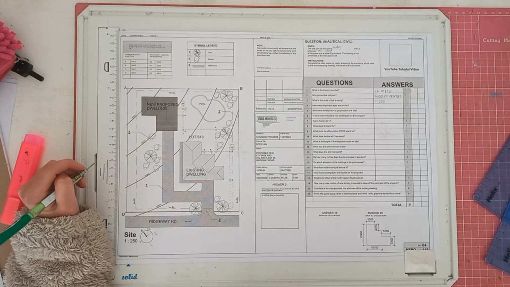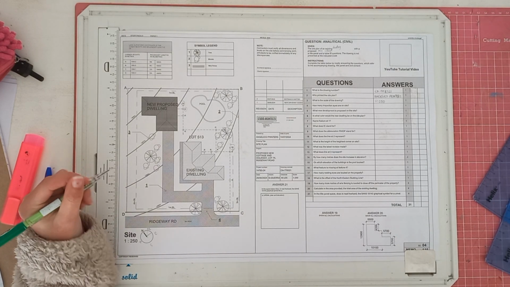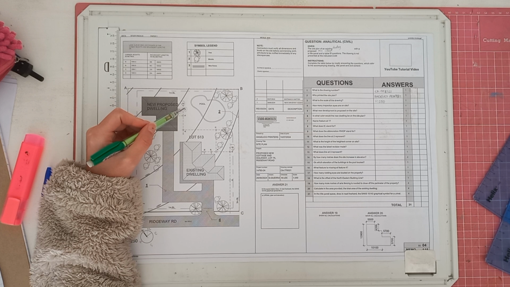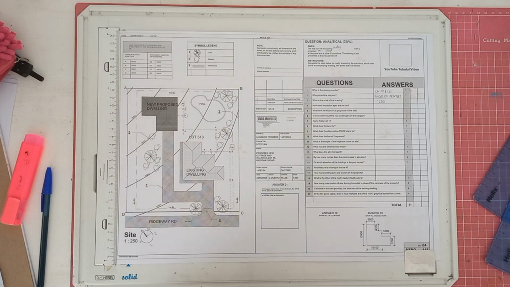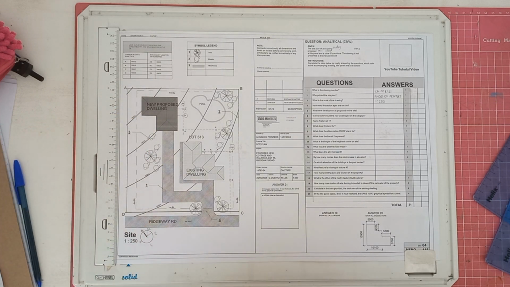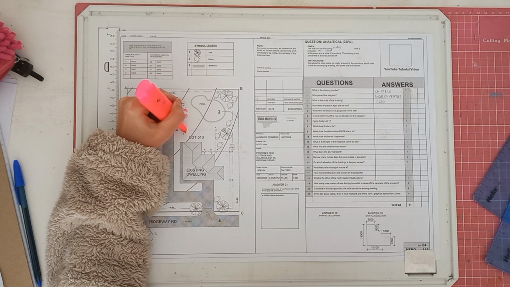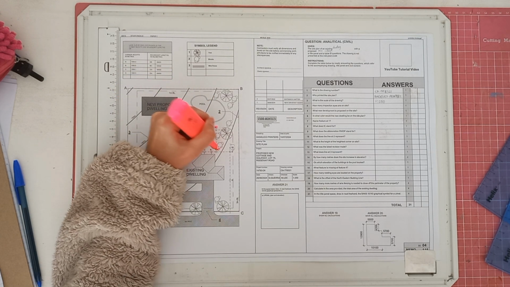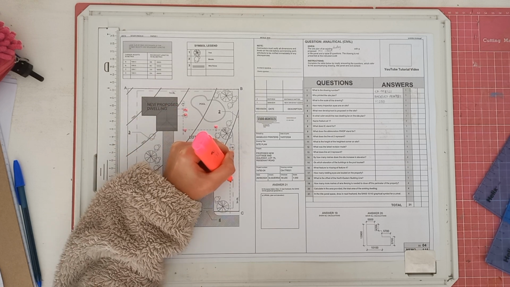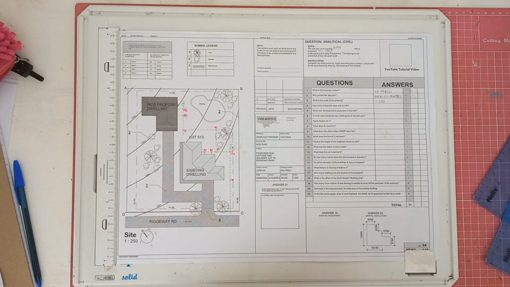Okay, how many inspection eyes are on site? So let's have a look here. Let me actually highlight them. I think that'll be easier. We've got 1, 2, 3, 4, 5, 6, 7, 8, 9.